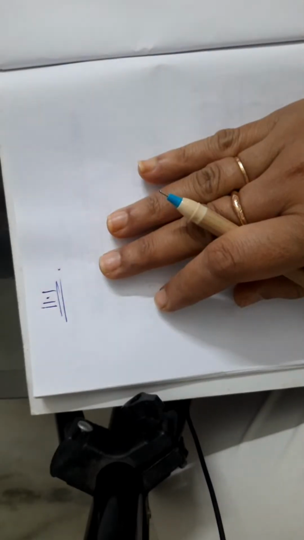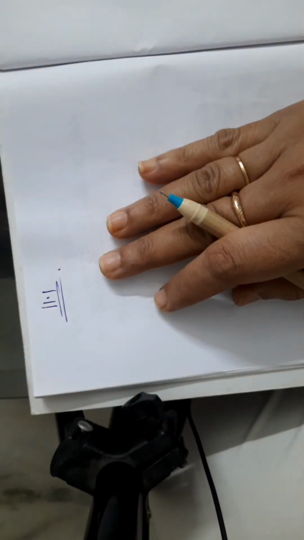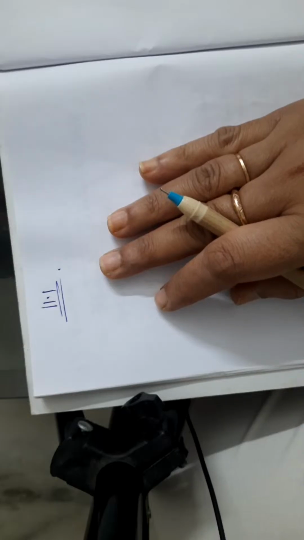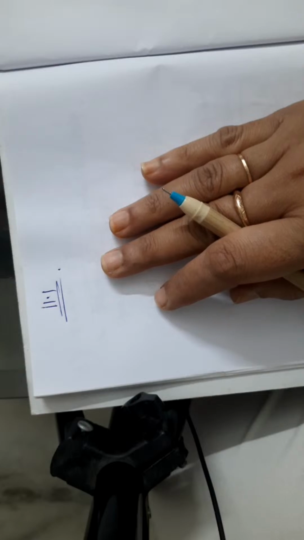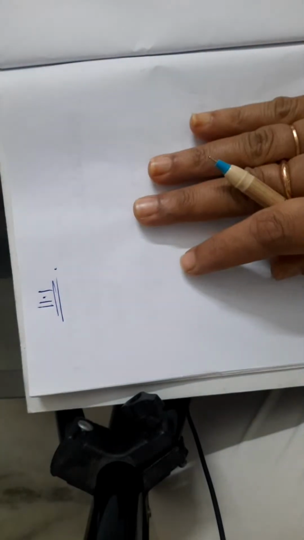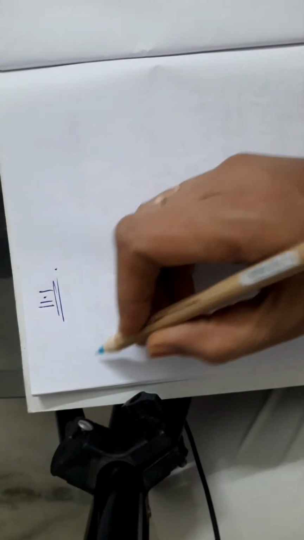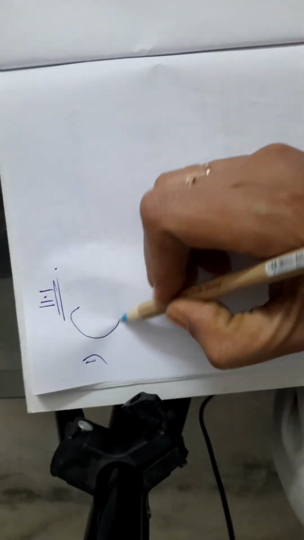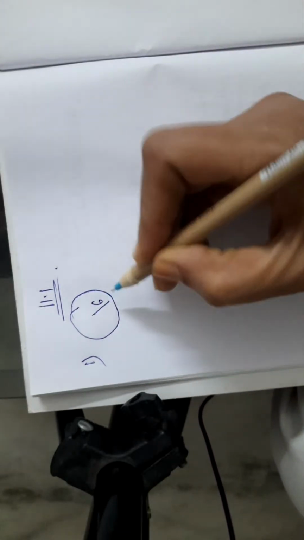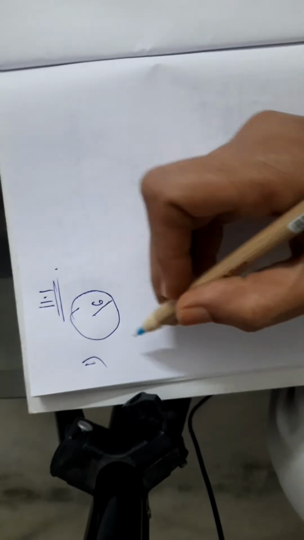So the first question: find the area of a sector of a circle with radius 6 centimeter if the angle of the sector is 60. I'll be explaining every question. The pics you shared with me, later on we'll discuss with that. Area of the sector of a circle with radius 6. So here radius is given 6 and theta is given 60.